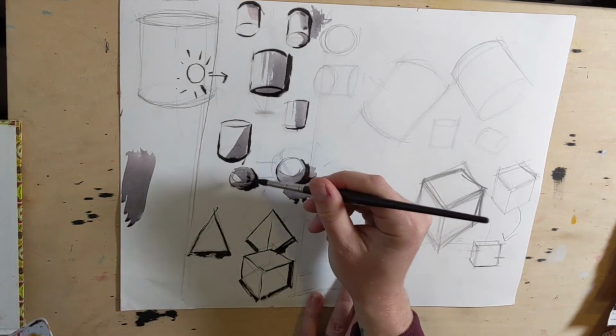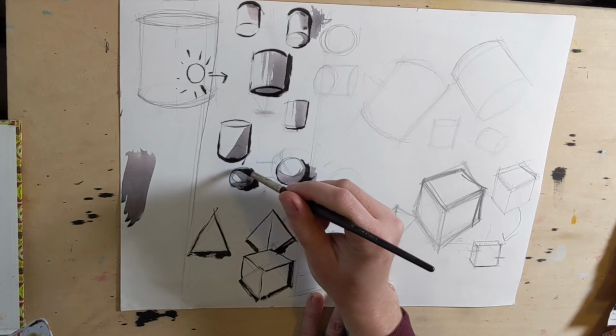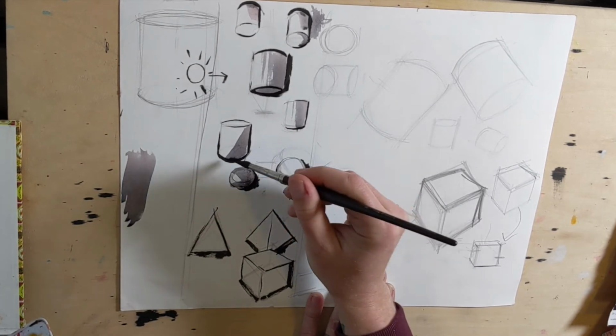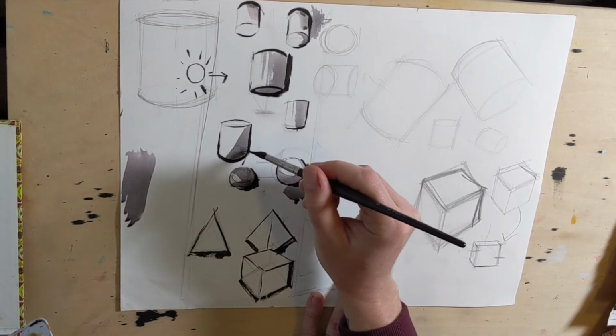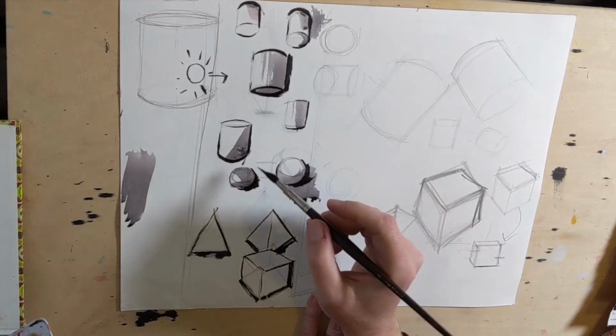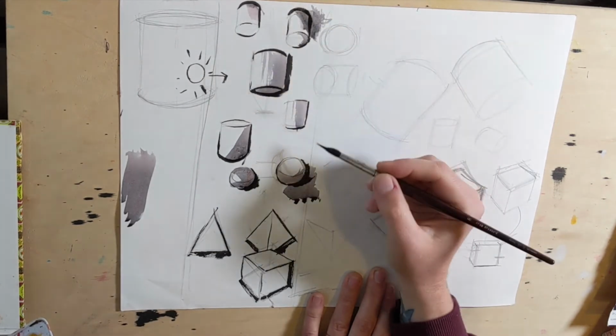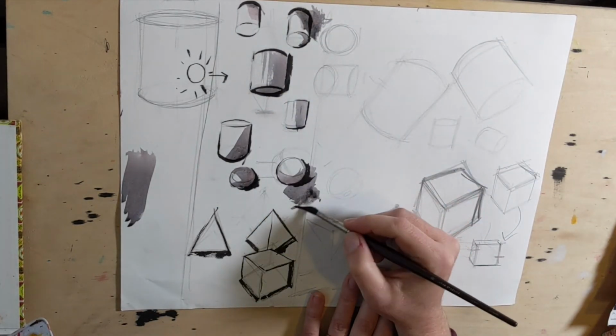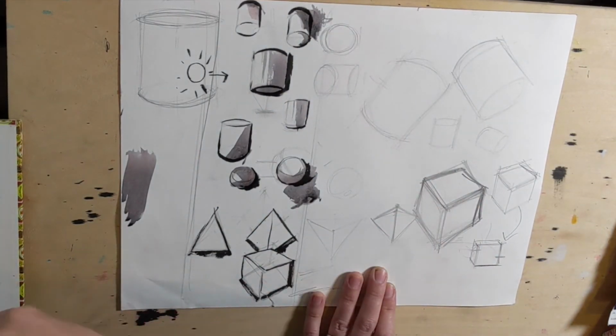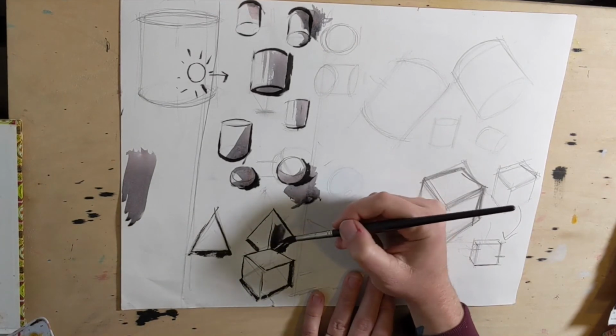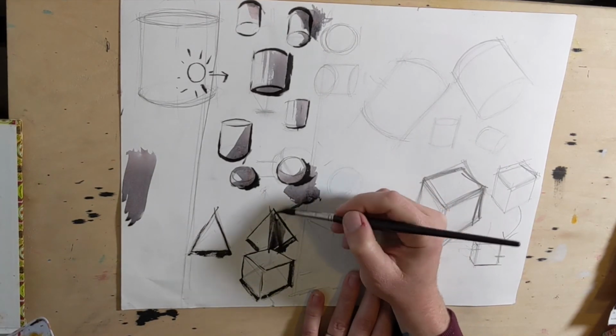And really, you get so much dimension if you just have a few values, right? Like you just have, this is kind of a mid-tone. Then you have the waterproof ink. This is away from the light.